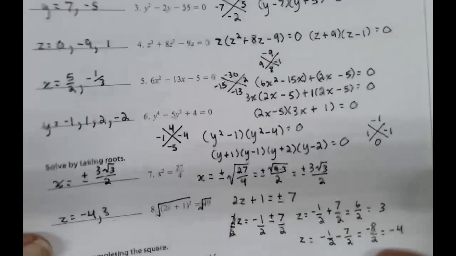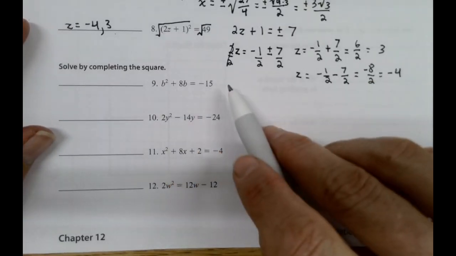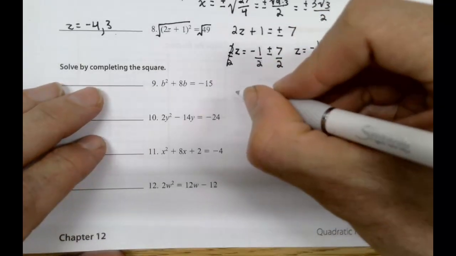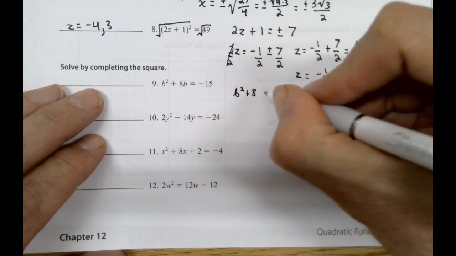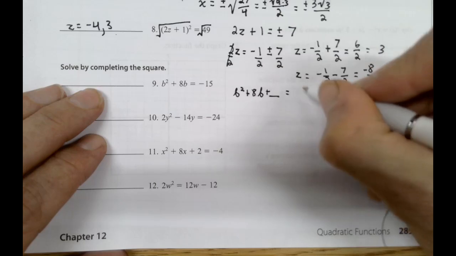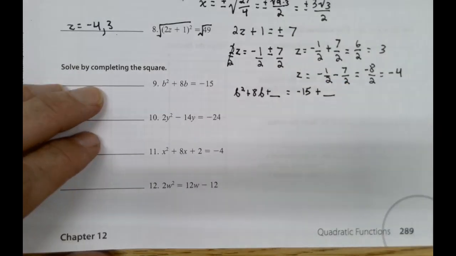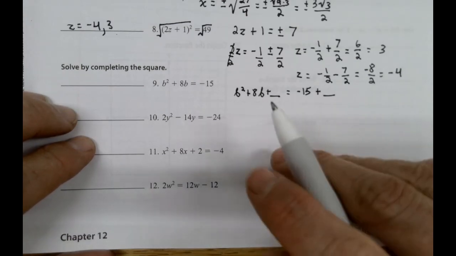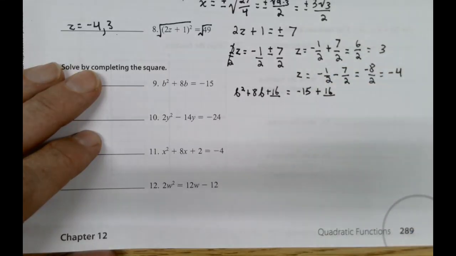Okay, now we're down to the bottom here. Solve by completing the square. Okay, so what we want to do is rewrite it. I get b squared plus 8b plus something equals negative 15 plus something. What do I add? I just divide 8 by 2, which is 4, and square it. That's 16. This is 16.